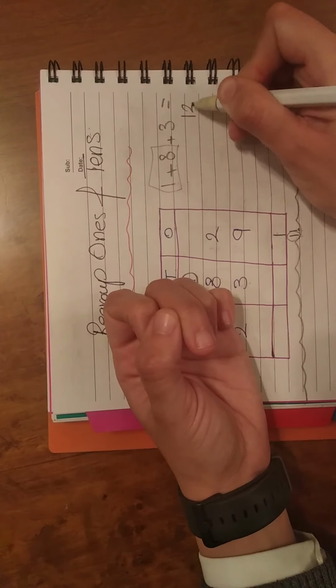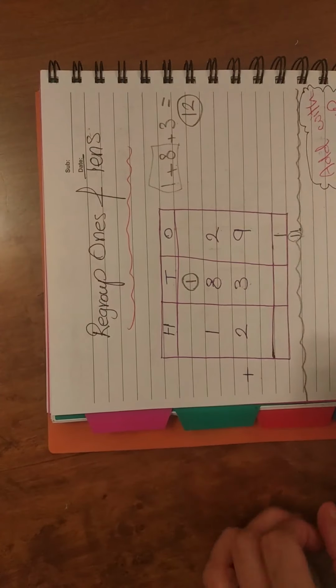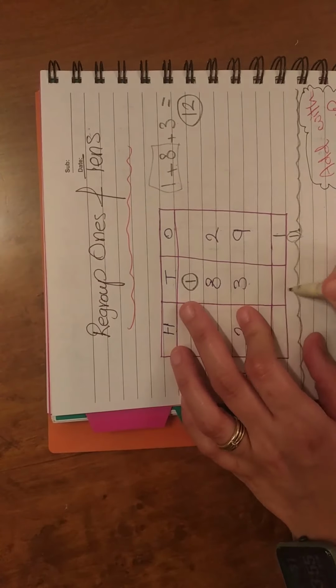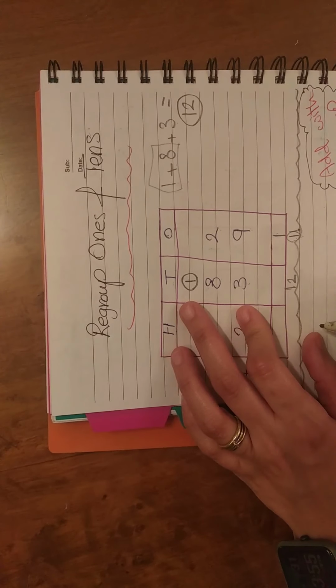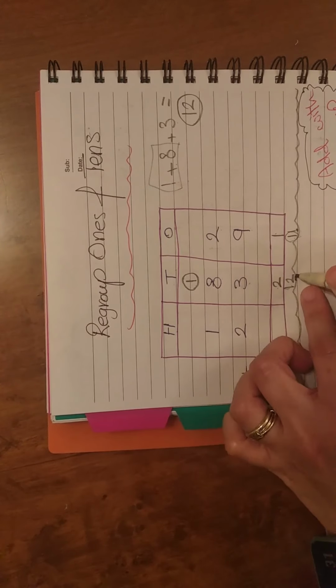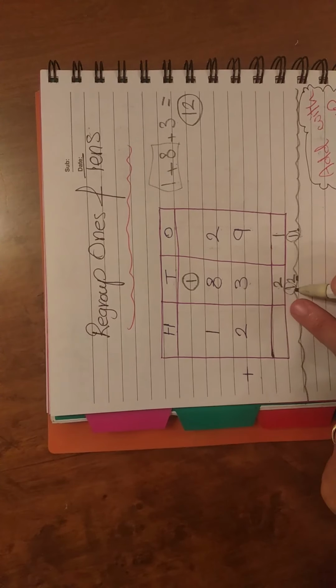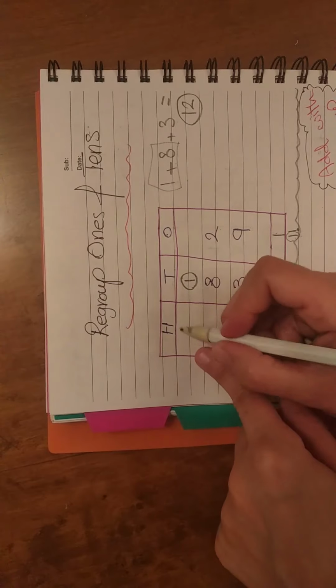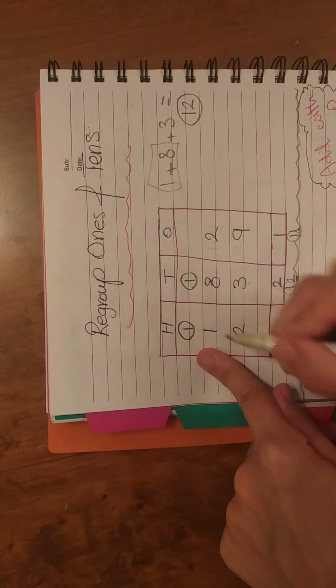So the answer is 12. Here the sum of tens is 12. I can't write 12 inside the house because the house is very small. What will I do? I will carry up. I will write the first digit, which is 2. And what about the second digit? It will fly to the next house.